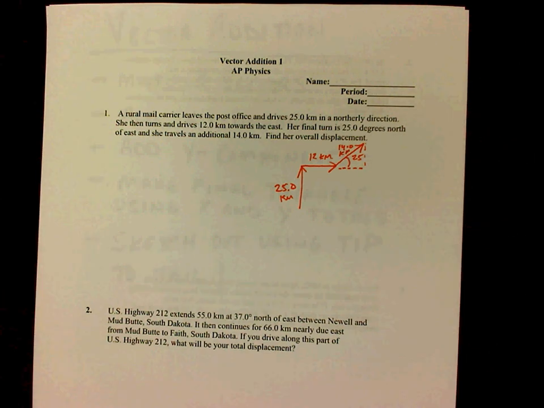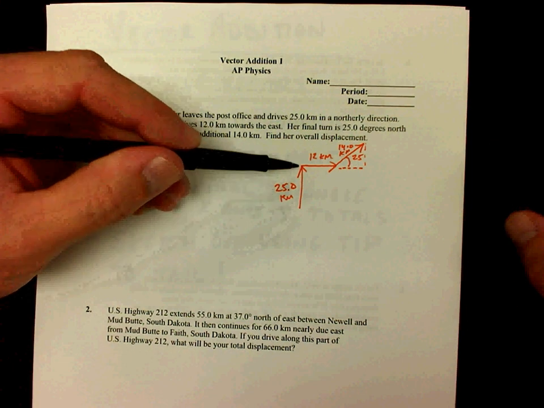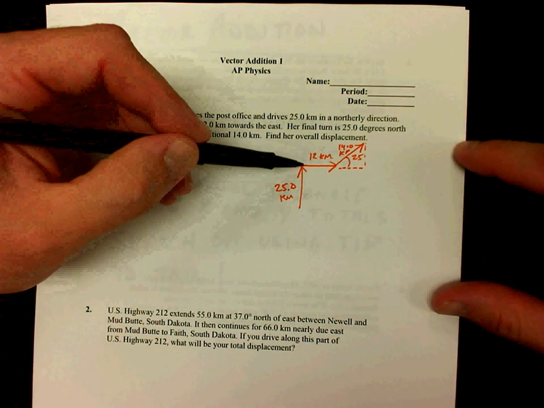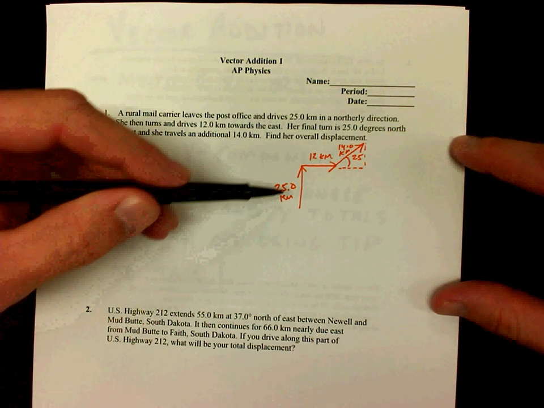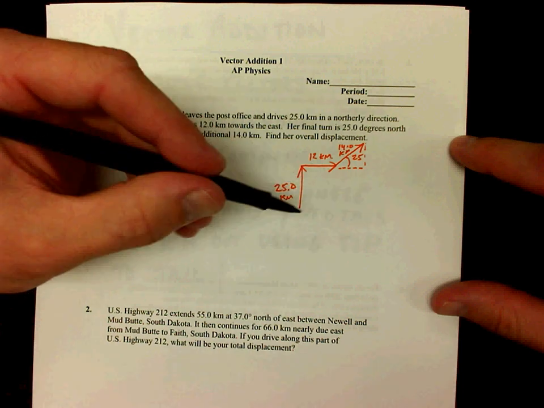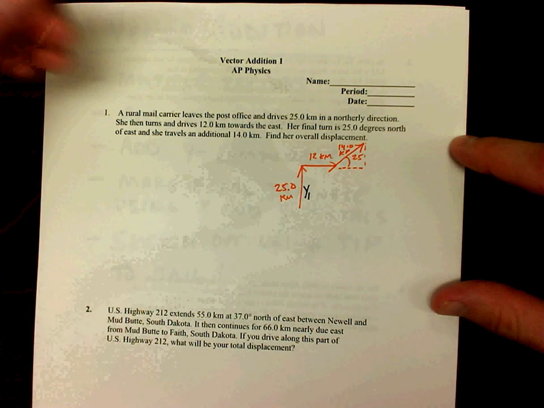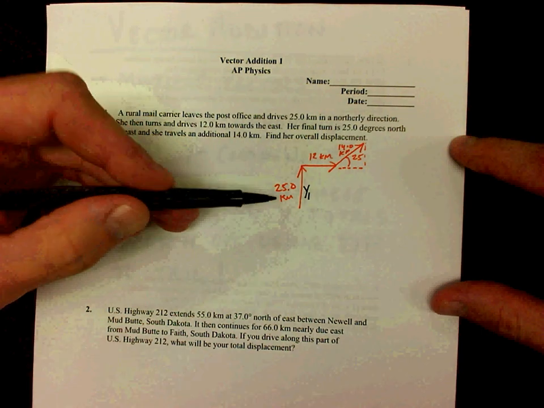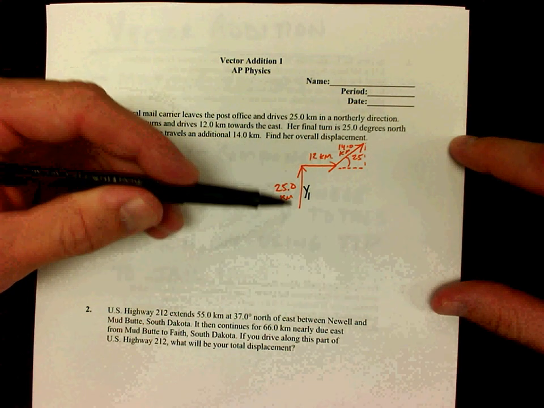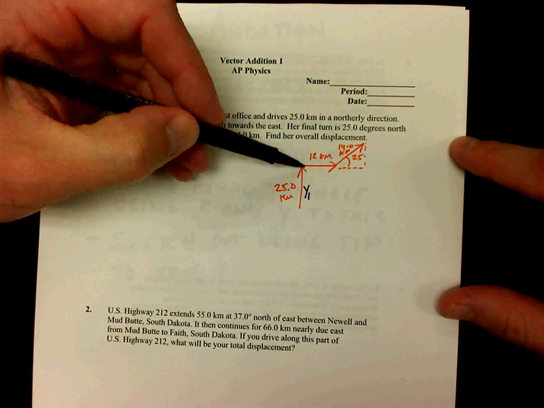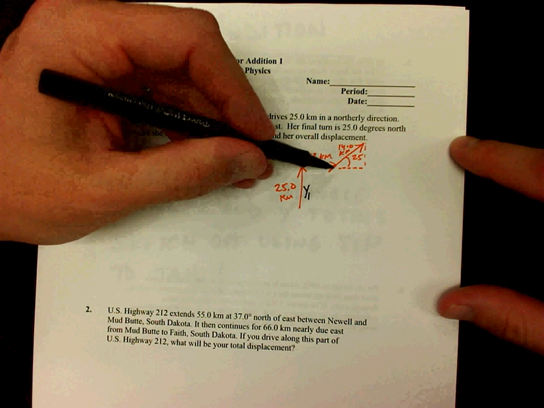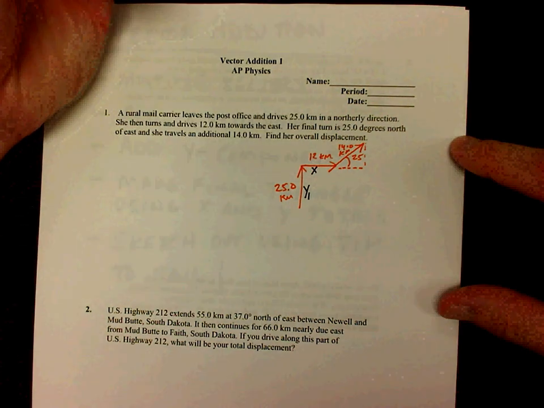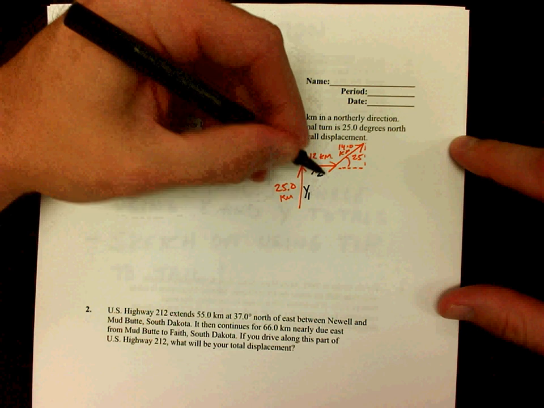So I usually come through and label these things, and I do so based on which vector it is. I call this vector 1, vector 2, and then vector 3. And so I label the x and y components. This guy here, because it's just north, is just a y component. So I label that y1. There is no x component to this because it's just a vertical line. This second vector here is a horizontal line. It just goes to the east, and since it's the second vector, I label it x because it's horizontal, and I call this x2.